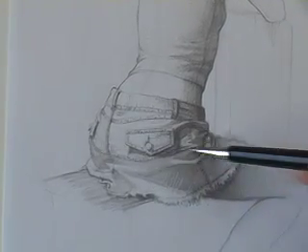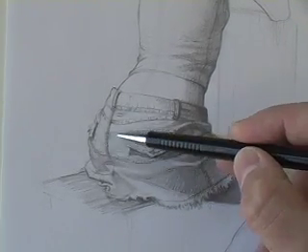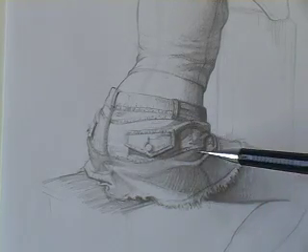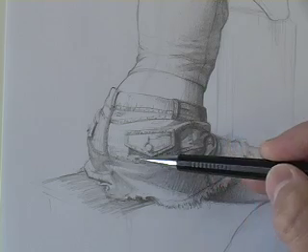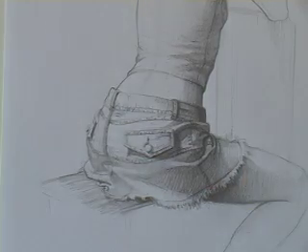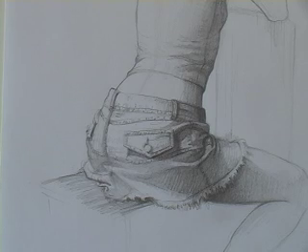So the last thing I'm going to say with the fabric is just pay attention to the hems and the stitching and use them as a tool to show what you're drawing, to show that it's a three-dimensional form, and stay away from straight lines because straight lines will destroy your drawing. All right, that's it for now.